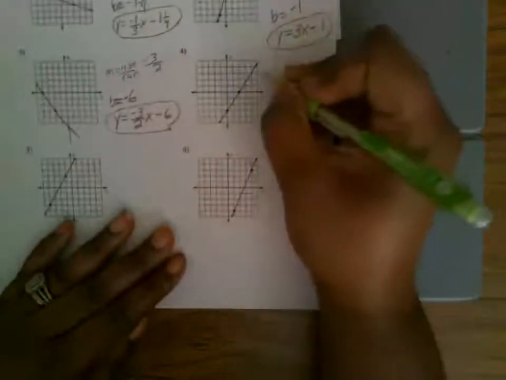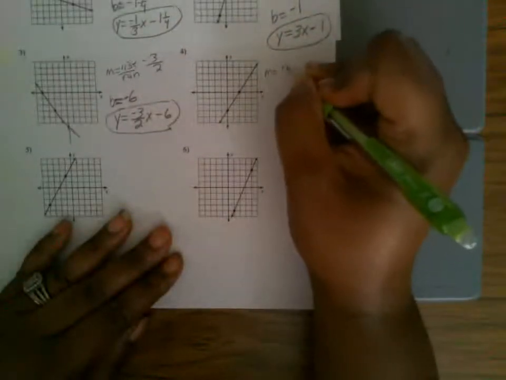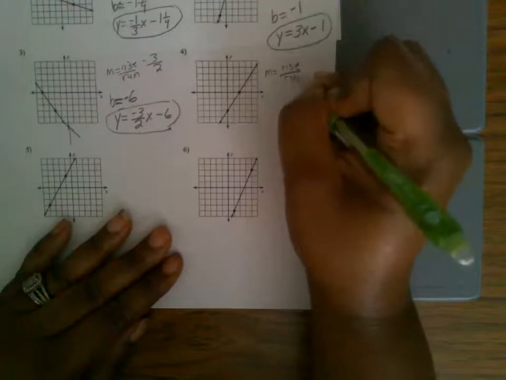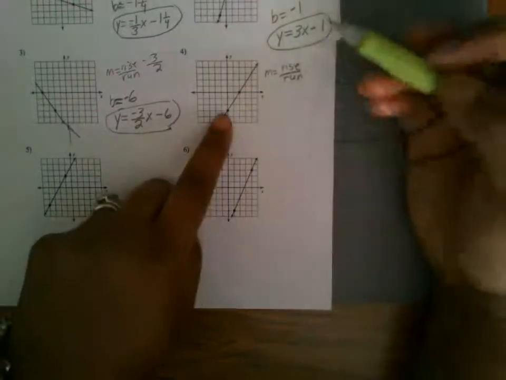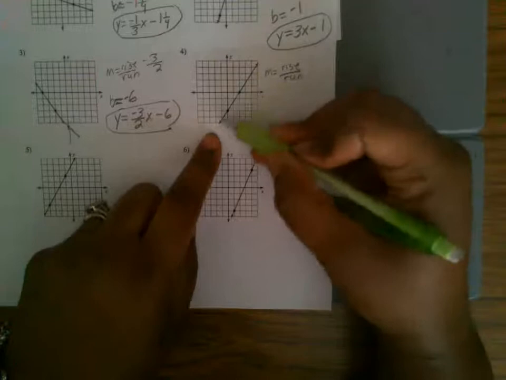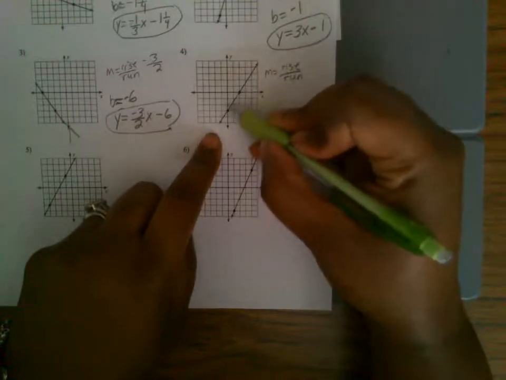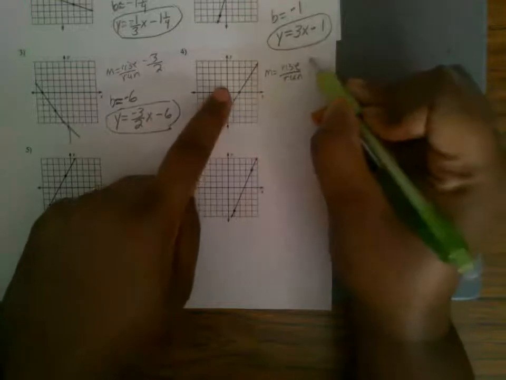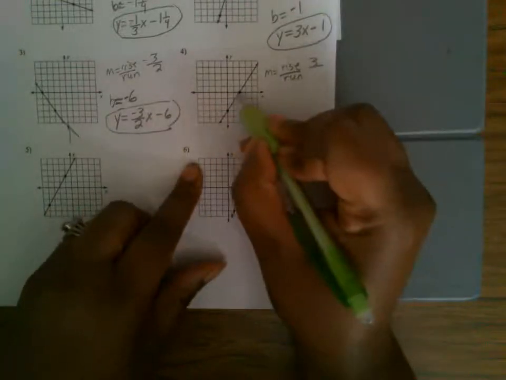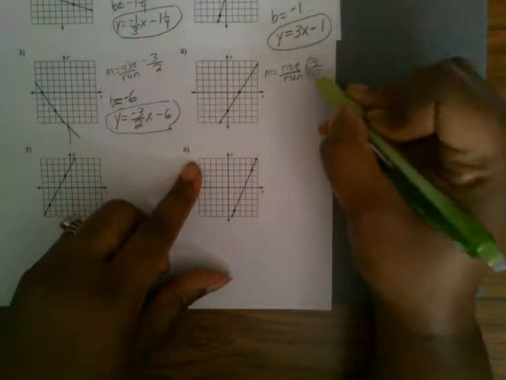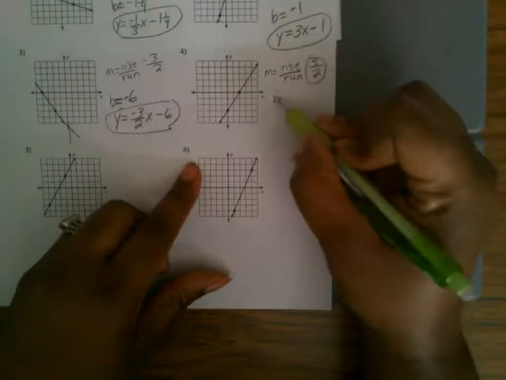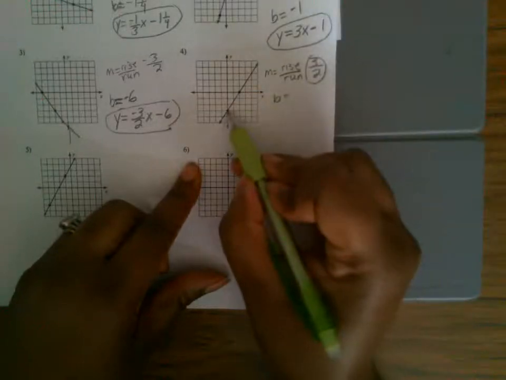Number 4, rise over run. This is a positive slope because the line is going up. You're going from here to this point here. That's 1, 2, 3, so the top number is 3, and 1, 2, so the bottom number is 2. So this is my slope. My b is where the line crosses the y-axis.